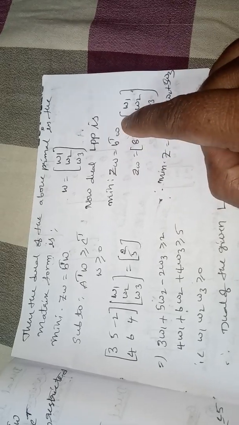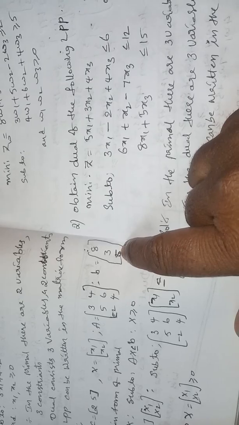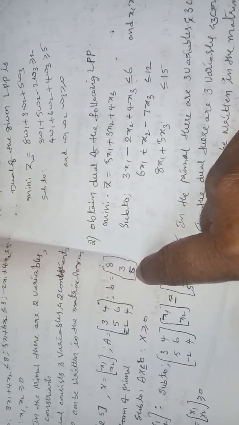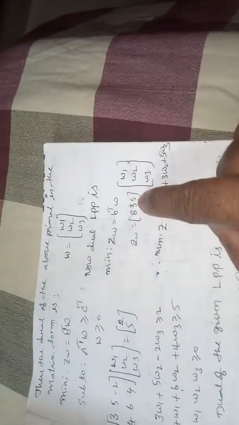Now the dual LPP is minimum Z(W) equals B transpose W. What is the B here? B is 8, 3, 5. B transpose means this is a column matrix, so it is converted to a row matrix. So B transpose W means W1, W2, W3. So this is the objective function.